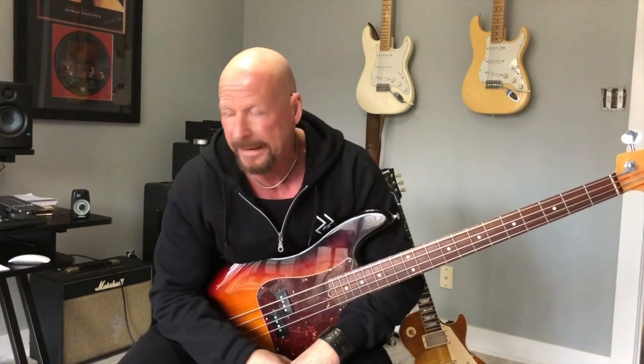The key of E is what we're looking at when it comes to Human Sacrifice, the song. The bridge section is also in the key of E, but we're going to use a different mode. It's called the Aeolian mode, which is a natural minor. And this is the scale that we use. A little bit of tension in there. Okay, that's the Aeolian mode.